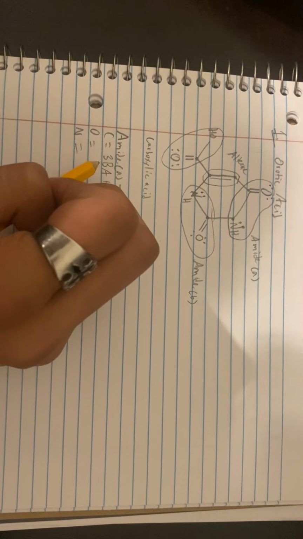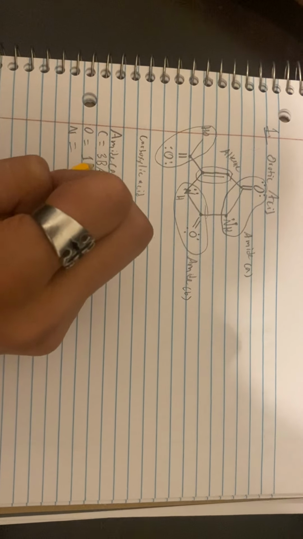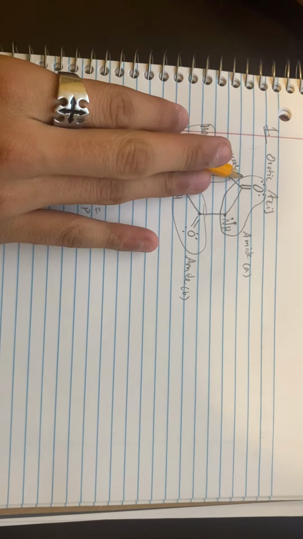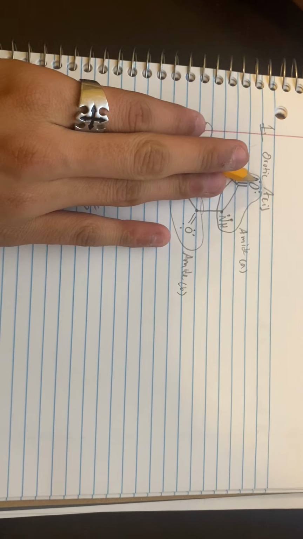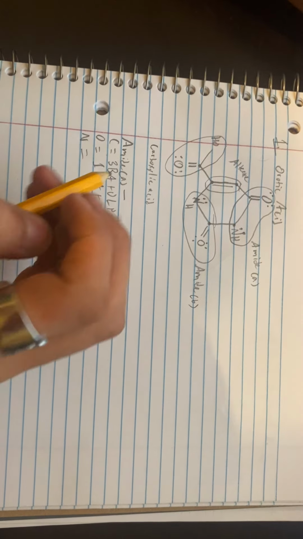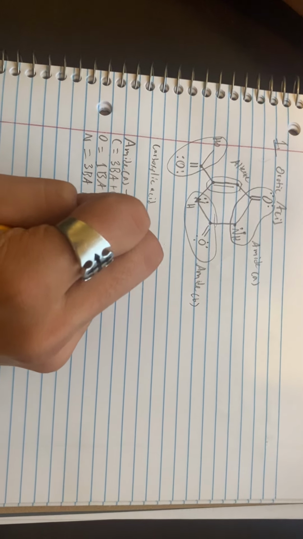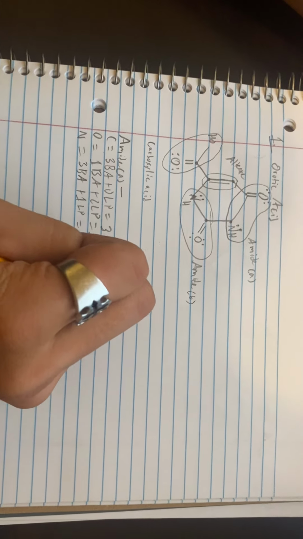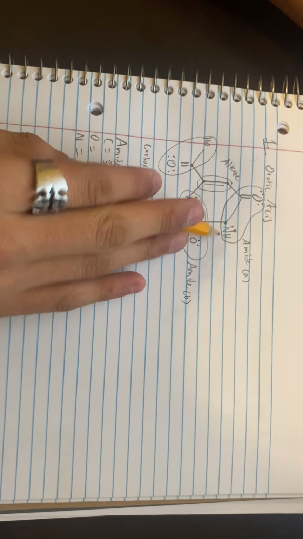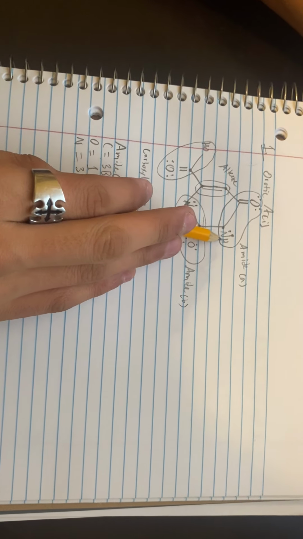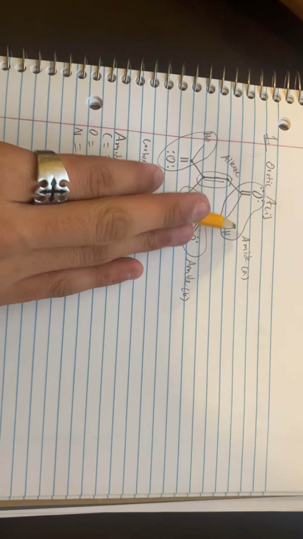Oxygen has 1 bonded atom and 2 lone pairs. That's 3 as well. The nitrogen has 3 bonded atoms and 1 lone pair, which equals 4. Right here we have 3 bonded atoms, 1, 2, and then bonded with the hydrogen, and then 1 lone pair.